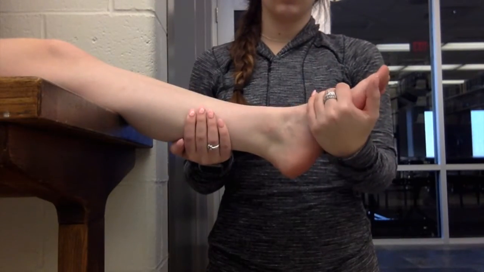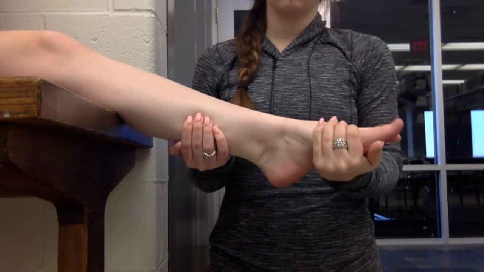Some compensations you should be looking for while testing are an extra scooping motion of the feet.